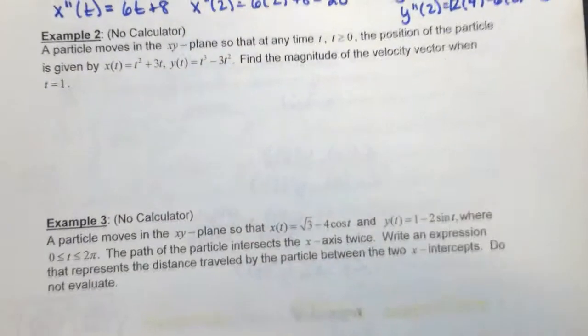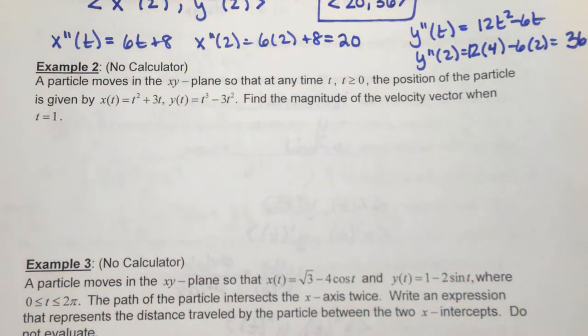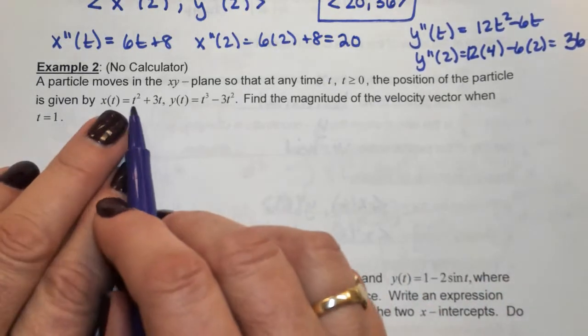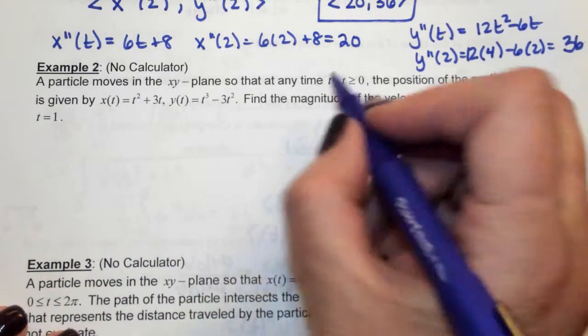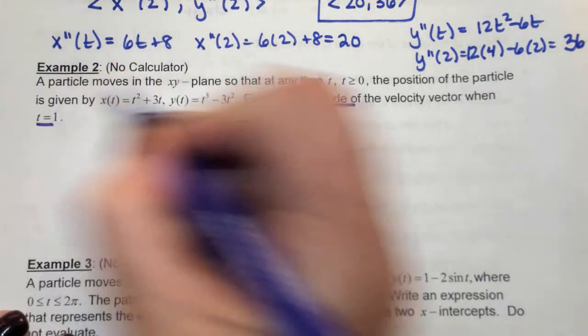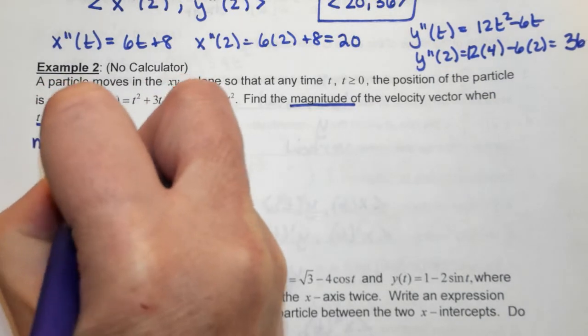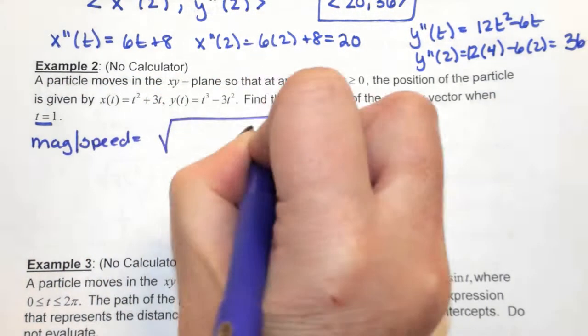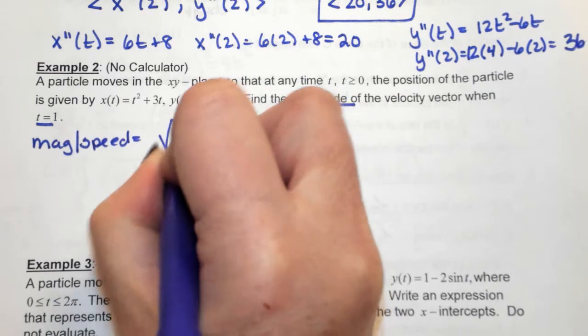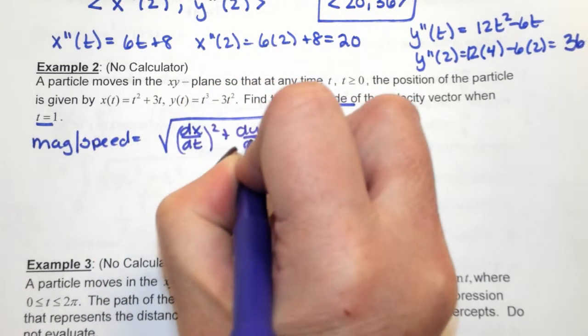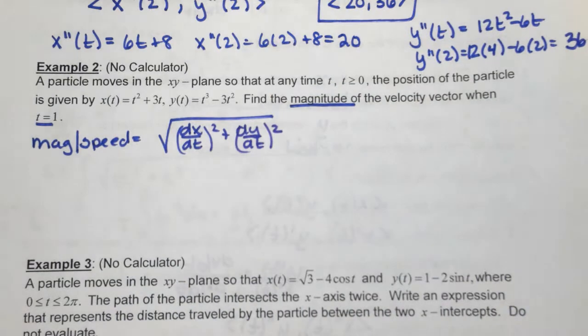Like I said, some of these questions will be calculator, some will be no calculator. So let's take a look at example 2. Again, we have a particle in the plane, and they're giving us position. Find the magnitude of the velocity vector when t is equal to 1. Remember, the magnitude is the same as the speed formula, and that's going to be the square root of dx dt squared plus dy dt squared. Anytime they ask you about magnitude or speed, this is the same formula you're going to be using.